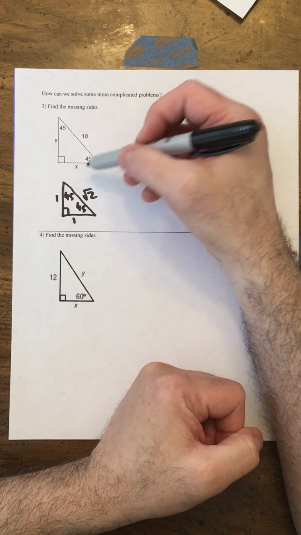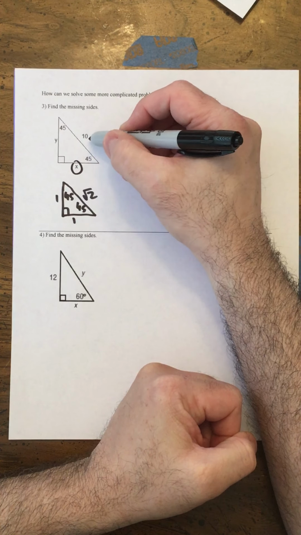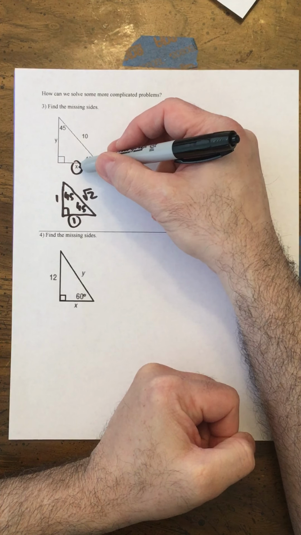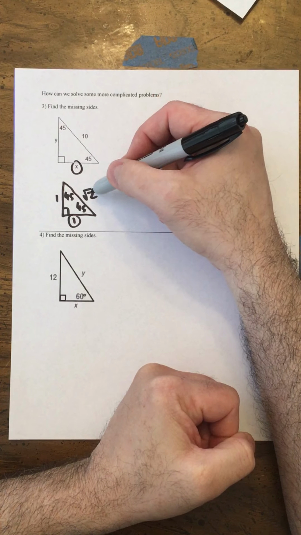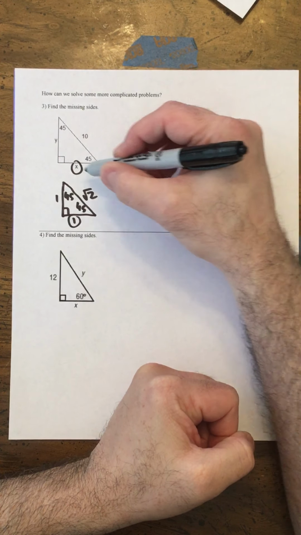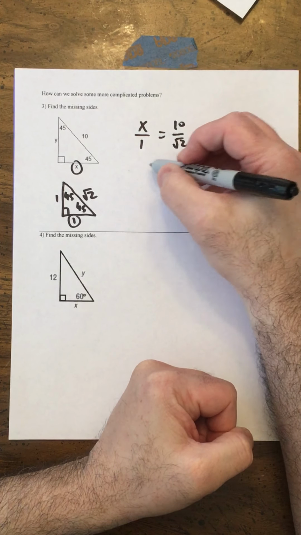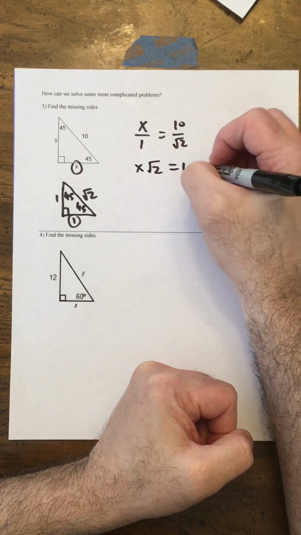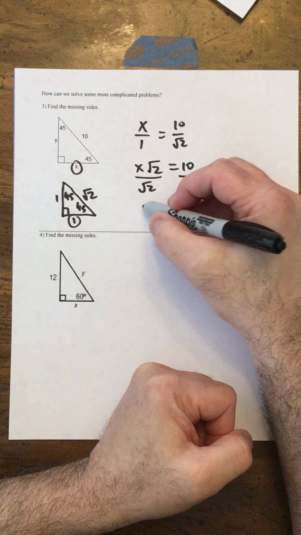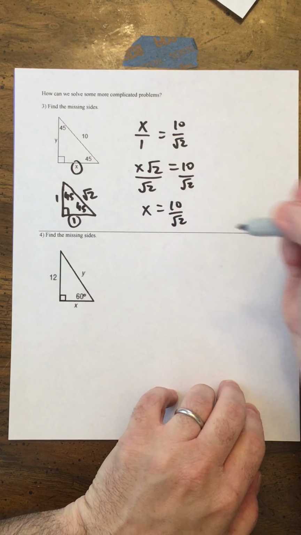How are we going to do this? Well, let's say we want to find x. Let's start with x. We know 10, and we know this side, and this is our x. So let's make a proportion with x and 1, 10 and rad 2. So we're going to get x is to 1 as 10 is to rad 2. Cross multiply this. Now I want to get x by itself, so I'm going to divide by the square root of 2. So now I have 10 over the square root of 2.